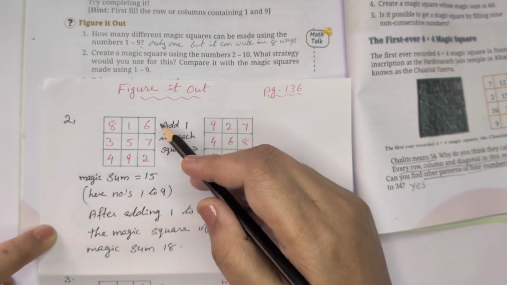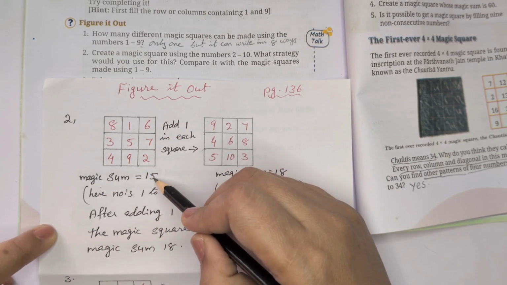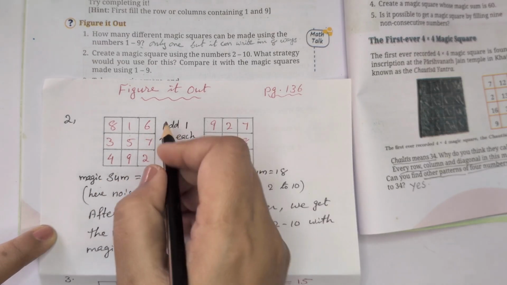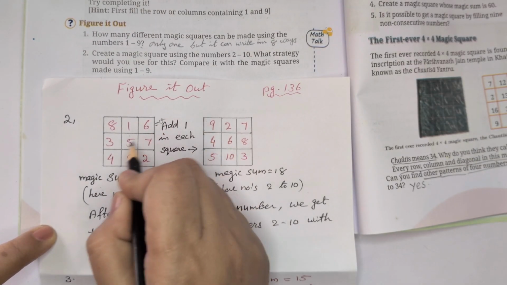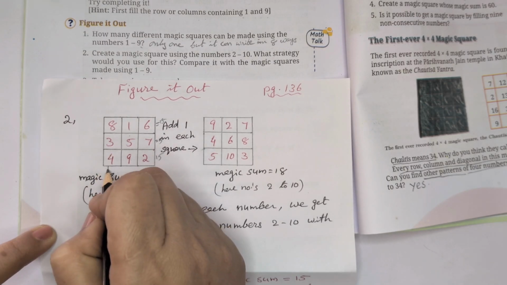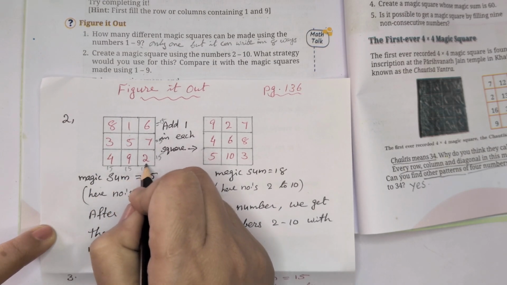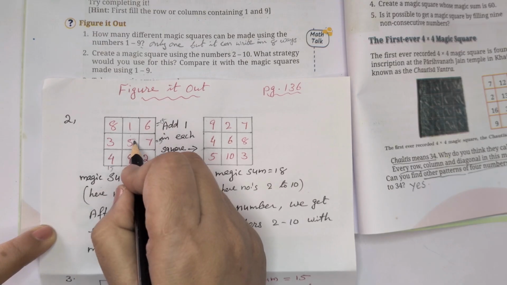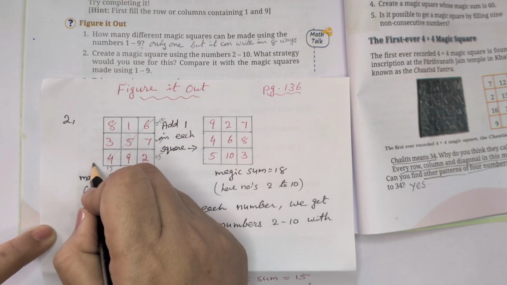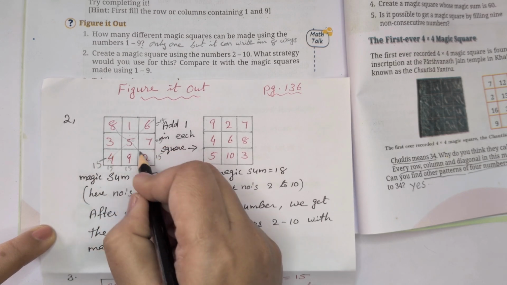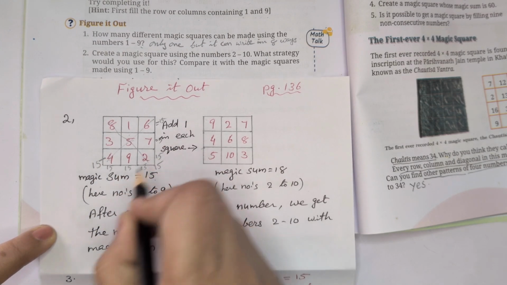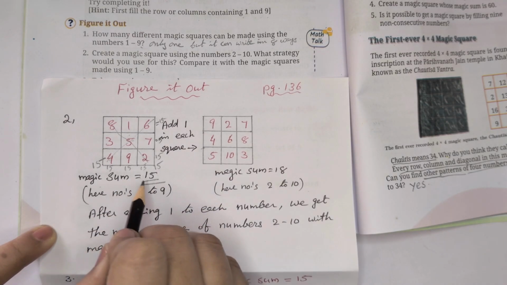Everywhere we are getting the sum as 15. So the magic sum is 15. If you add row-wise, 8 plus 1 plus 6 is equal to 15. This row is 15, this one is 15. Then the columns also give 15 everywhere. And also the diagonal: 5 plus 4 is 9, 9 plus 6 is 15. This is the second diagonal: 8 plus 2 is 10, 10 plus 5 is 15. So the magic sum is 15.